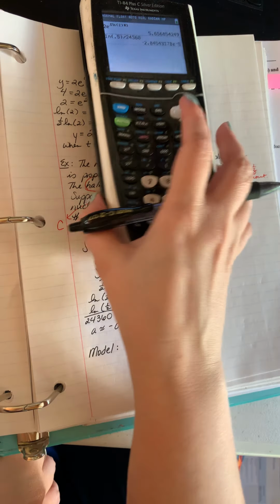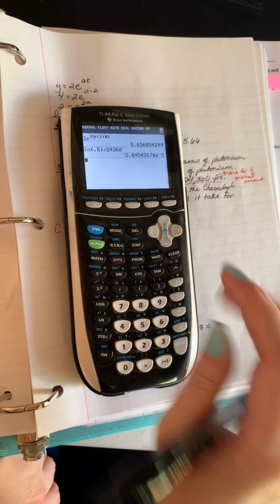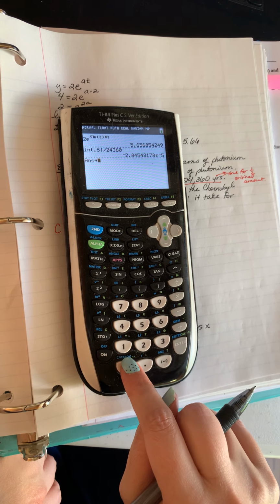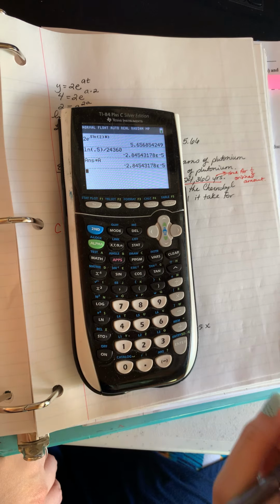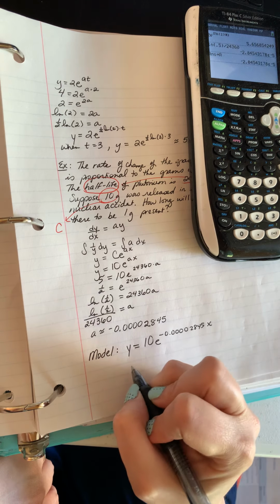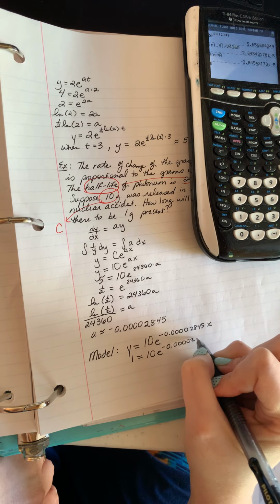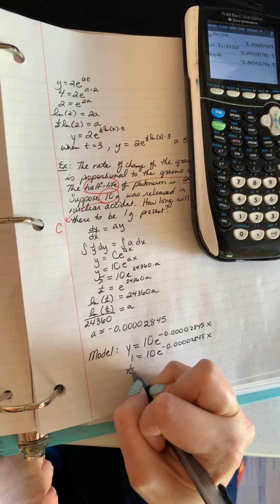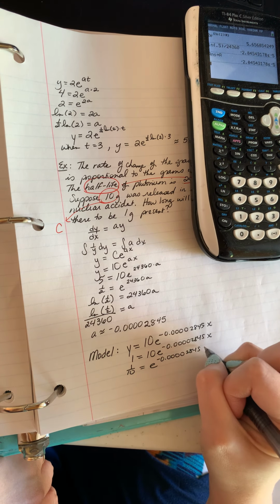And then they say, how long will it take for there to be 1 gram present? All right, so I just like to store this, store as alpha A, and now I can just put that in right there. So you put 1 equals 10 e to the negative 0.000042845 x, and then we're solving it for x. So 1/10 equals e to the negative 0.000042845 x.